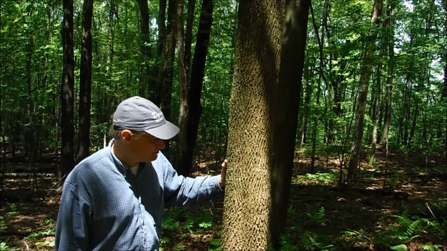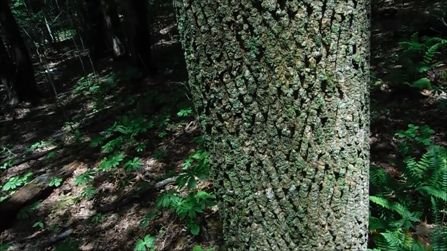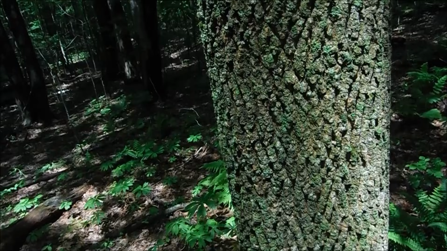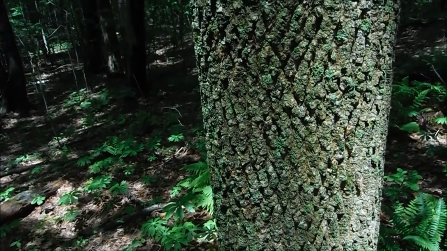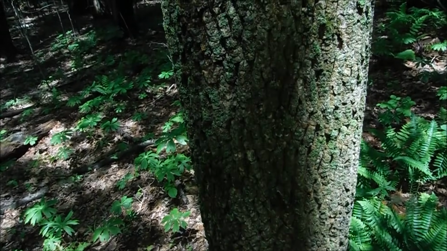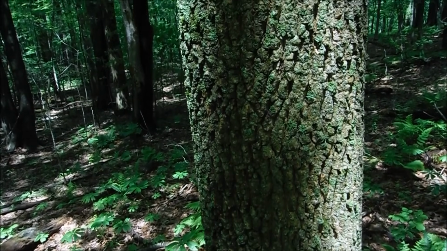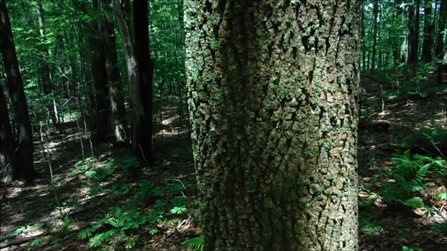Ash bark has a very typical pattern. It's a tough pattern to describe, but you know it when you see it. And ash can be confused with tulip poplar, which has a similar bark pattern, but tulip poplar bark is much, much thicker than this.